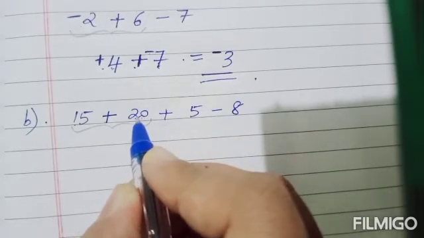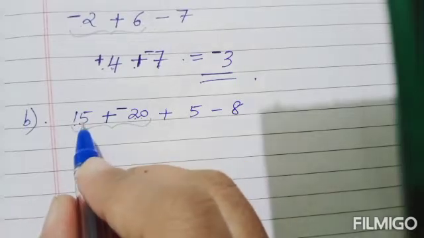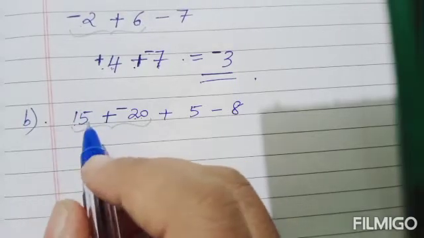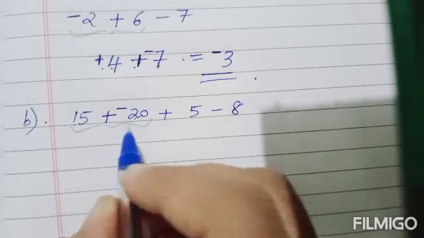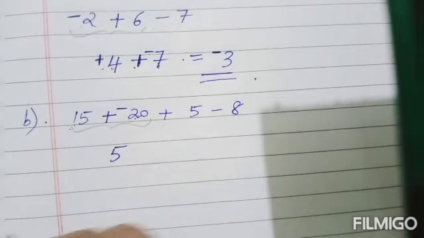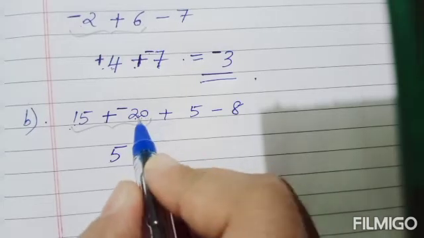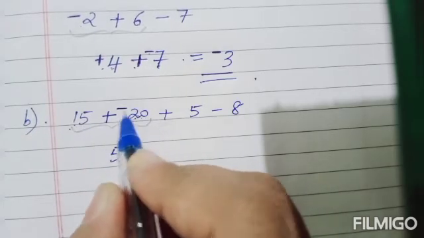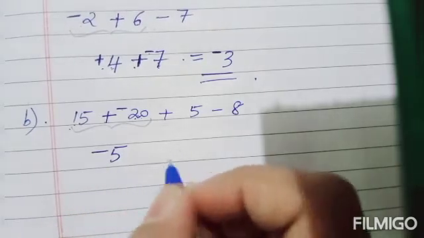So 20 will become minus 20. Now you can do addition of a negative integer and a positive integer. First do the subtraction. 20 minus 15, it is 5. Now put the sign of greater number. Greater number, it is 20. Its sign is minus. So minus 5 you got.